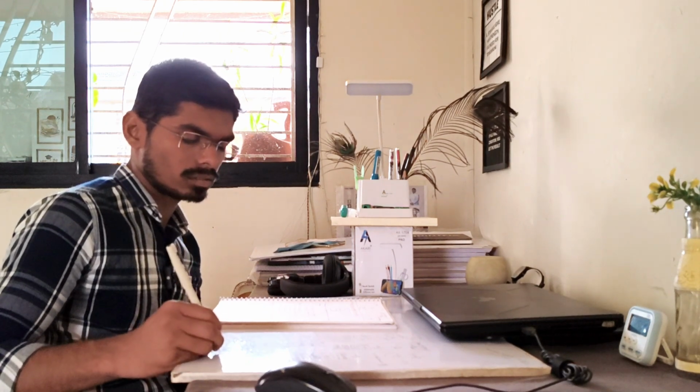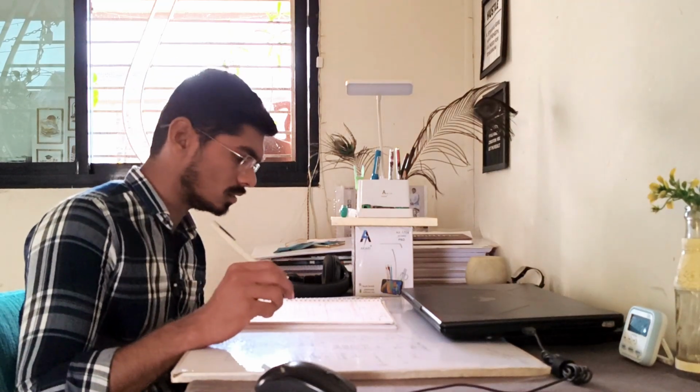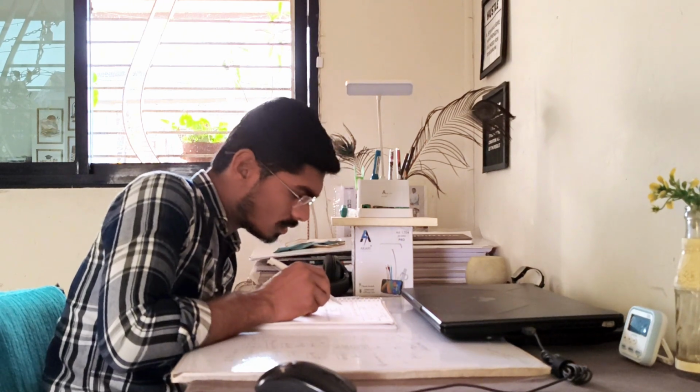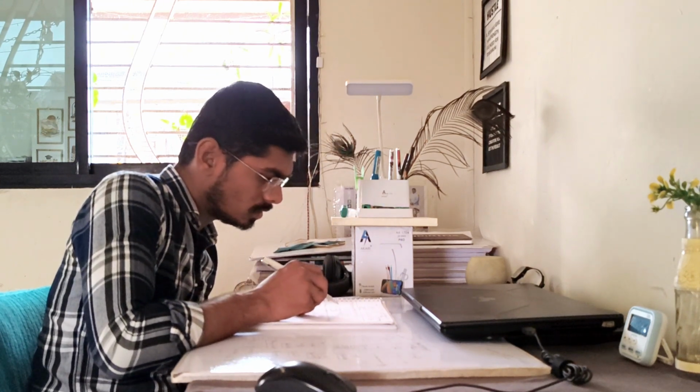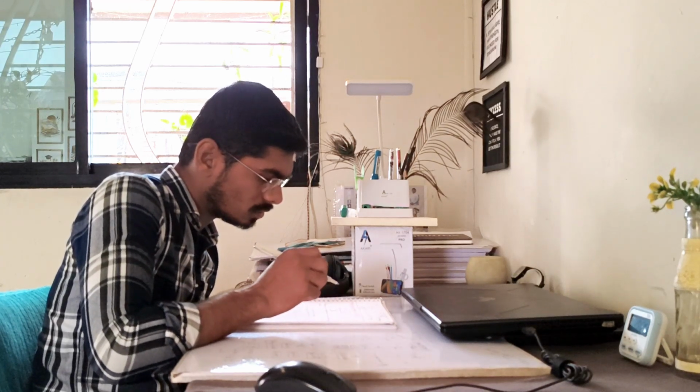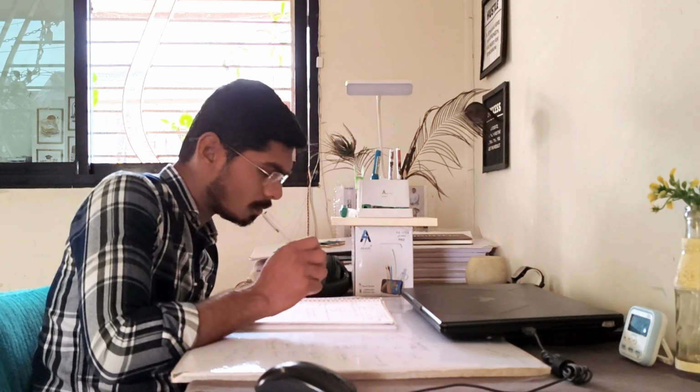K is equal to d10 square into 1 by C into e cube upon 1 plus e into gamma w divided by mu.